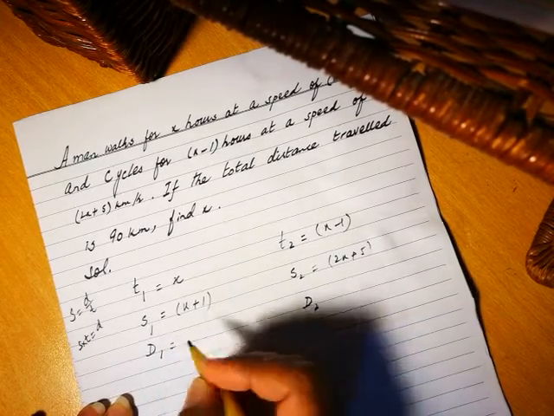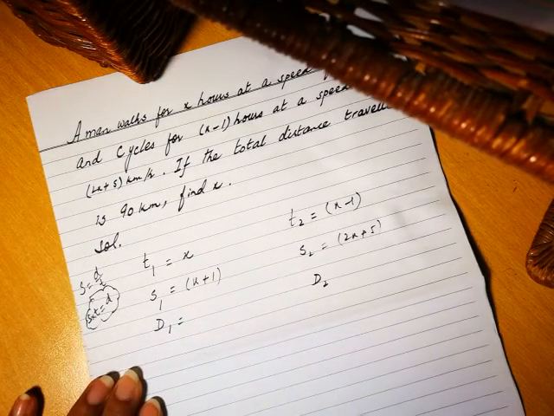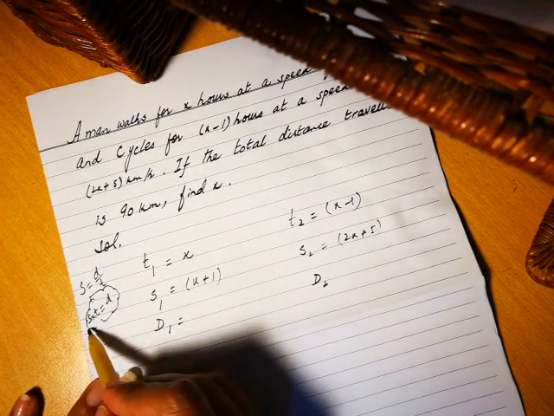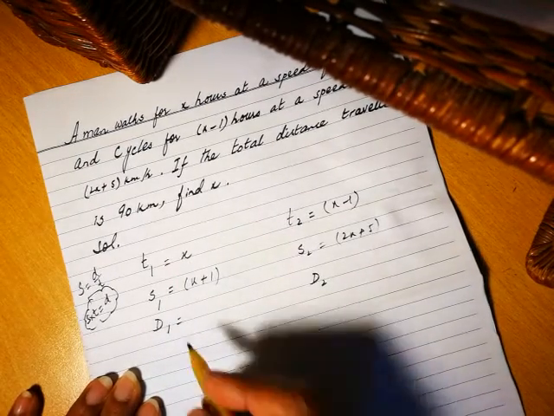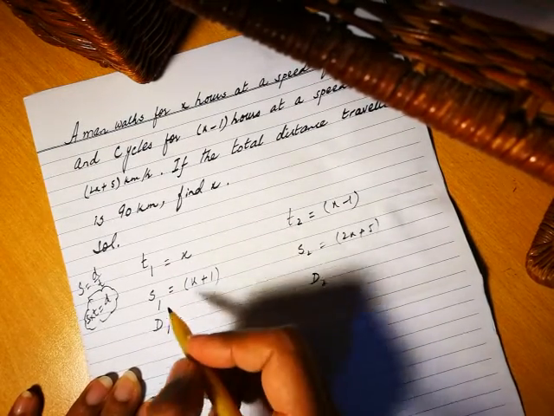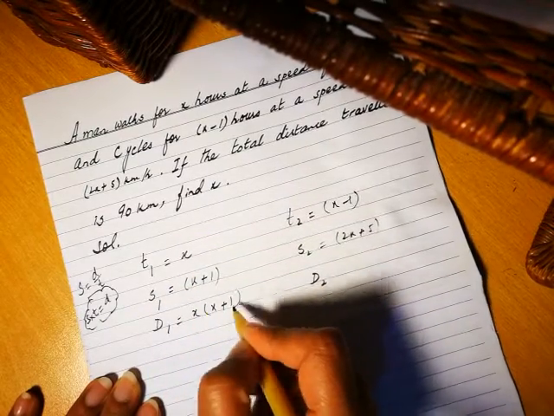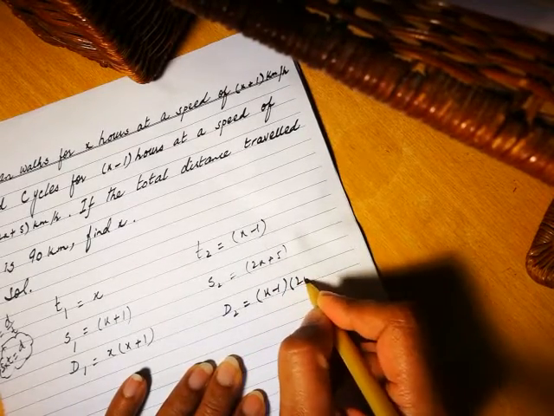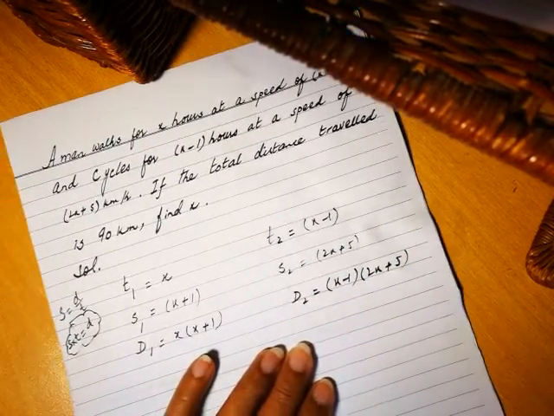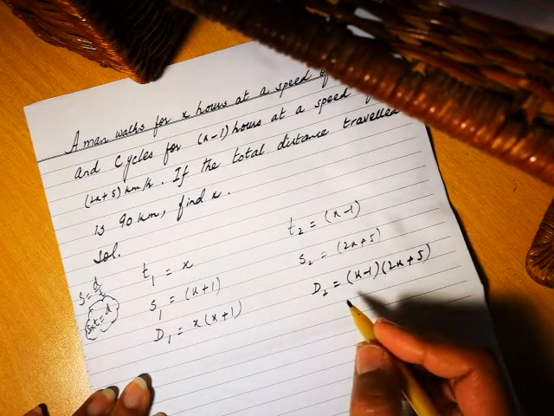Here we are going to use this formula we have derived, that is S is equal to D over T. It means distance is equal to speed multiplied by time. So I'm going to multiply the two things here, that is time and speed. So speed multiplied by time will give me distance. That is x times x plus 1 for this, and for this it is x minus 1 and 2x plus 5. What does it mean? This is distance 1 and this is distance 2.